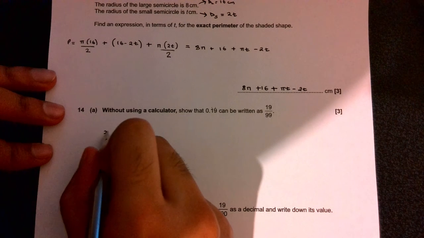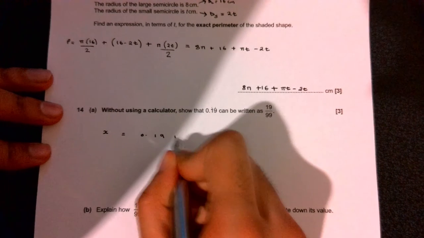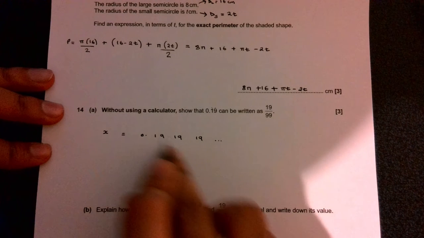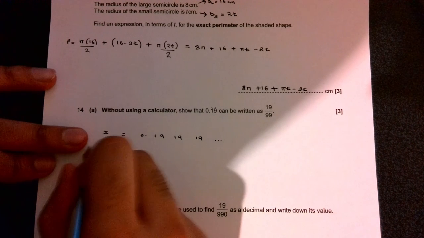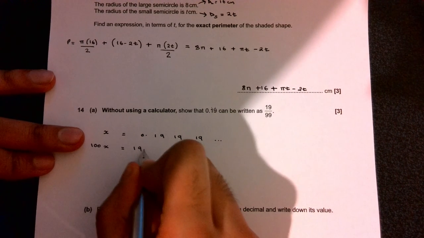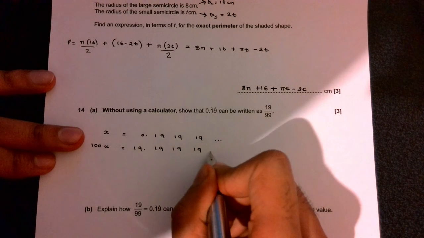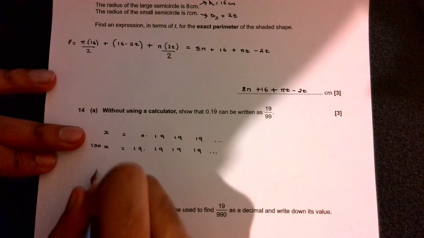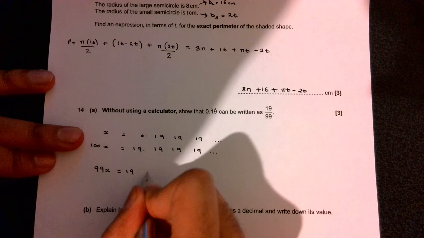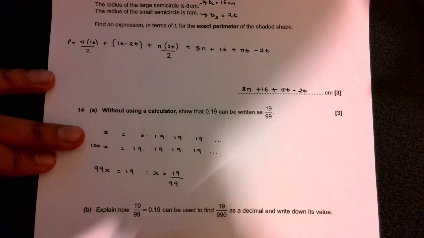Well, if we say that x is equal to 0.191919, etc., because we have 2 digits recurring, multiplying by 100, 100x is equal to 19.191919. Subtracting these, 99x is equal to 19, x is equal to 19 over 99.